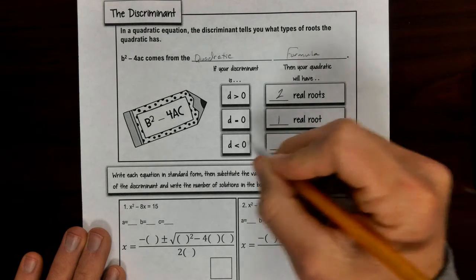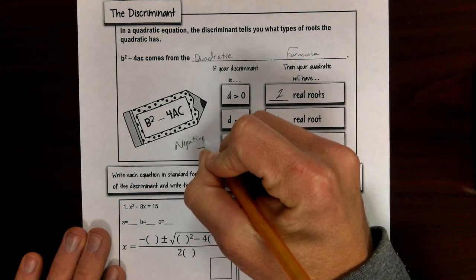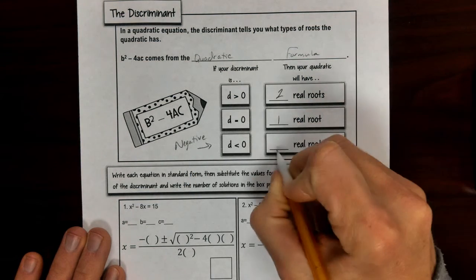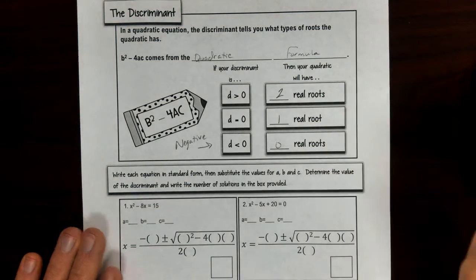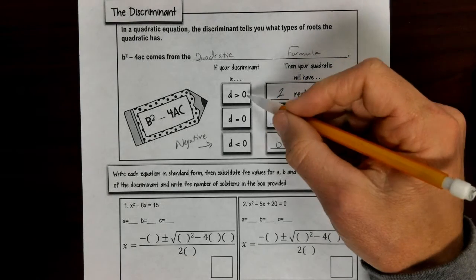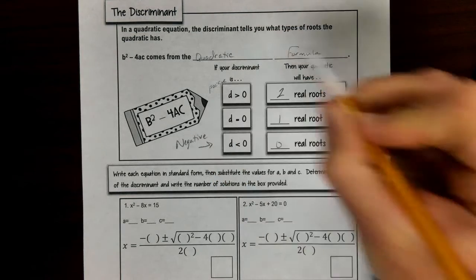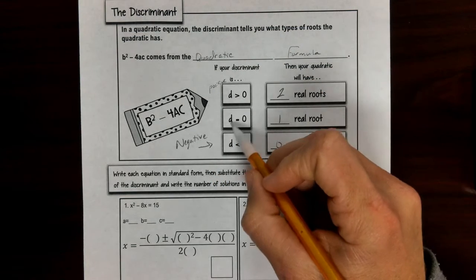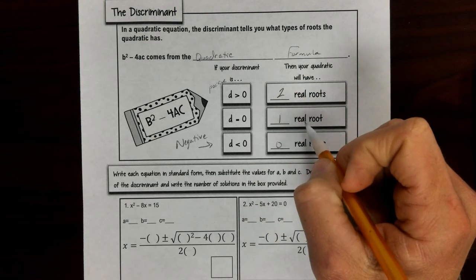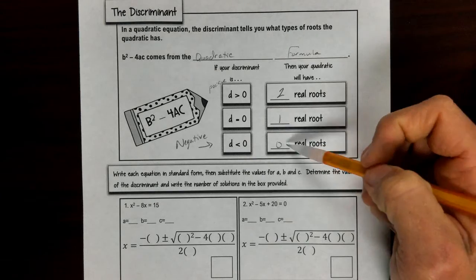And if it's less than 0, or we could say it's negative, if I get a negative inside of my radical, I have no real roots. We have an imaginary solution. So if the discriminant is positive, it's greater than 0, we have 2 solutions, or 2 x-intercepts. If the discriminant equals 0, we have 1 solution. And if the discriminant is negative, if I got a negative underneath the square root, then there are no real solutions.